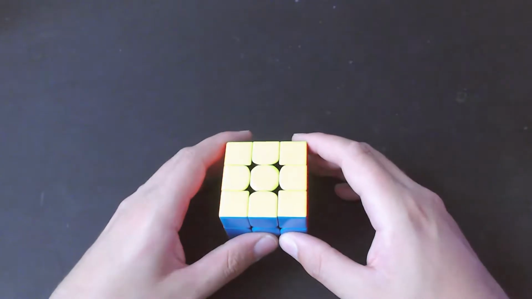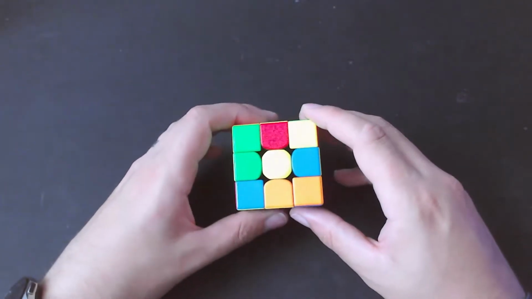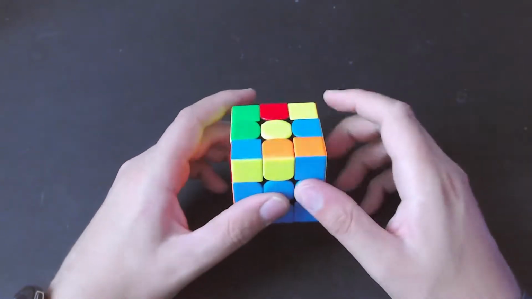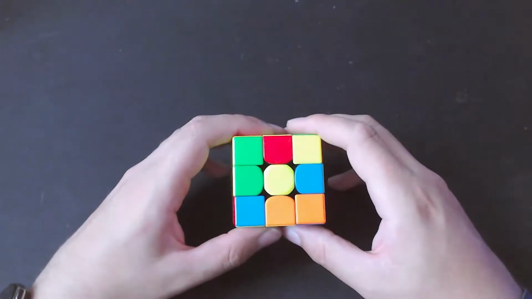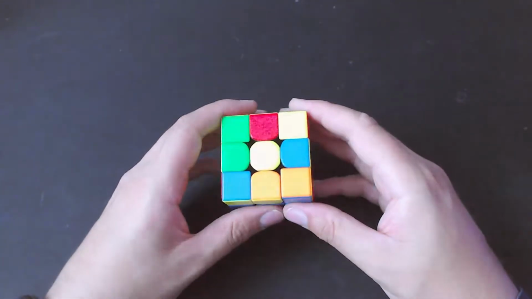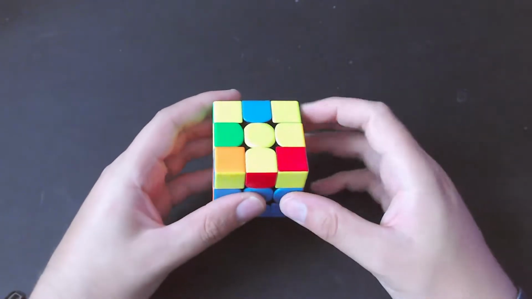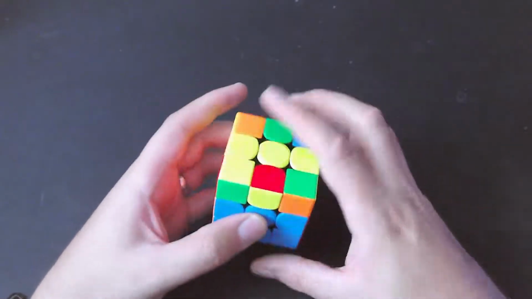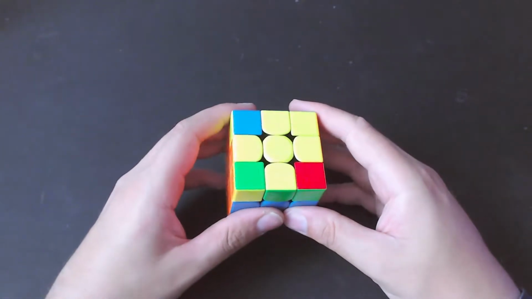algorithms. Okay, so to begin with, we need to ensure that we have a yellow cross on the top of our cube. If we don't have that, we need to make one. The way we make one is exactly the same as we do in beginner method. We make the L shape, and then we do this, and we do this. Pretty straightforward.